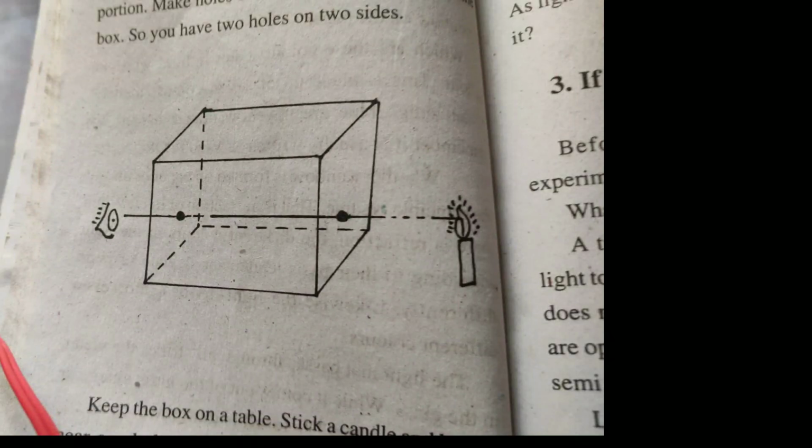A transparent substance is one which allows the light to pass through it, but there are substances which do not allow the light to pass through it. They are opaque. Those substances which scatter light are semi-transparent. Light which falls on an object can be known in three forms: reflected light, absorbed light, and propagated light.